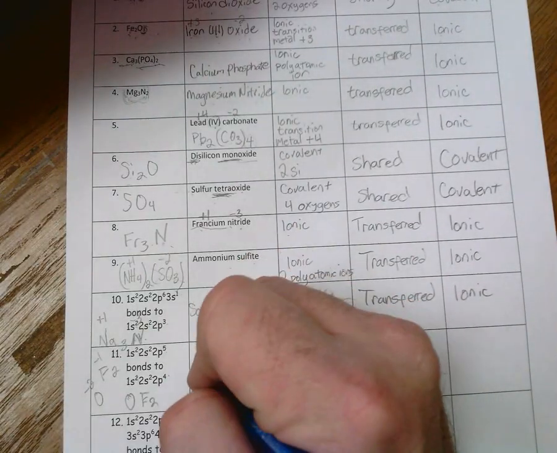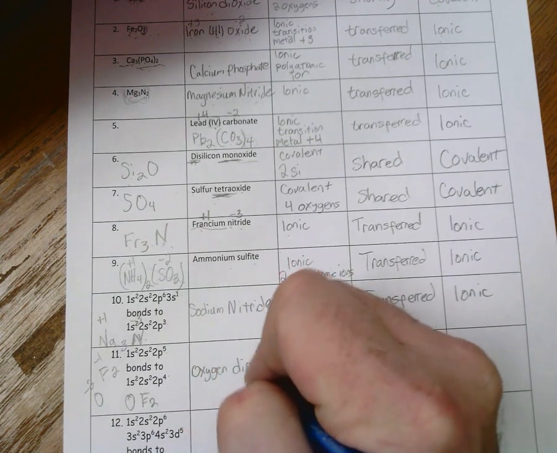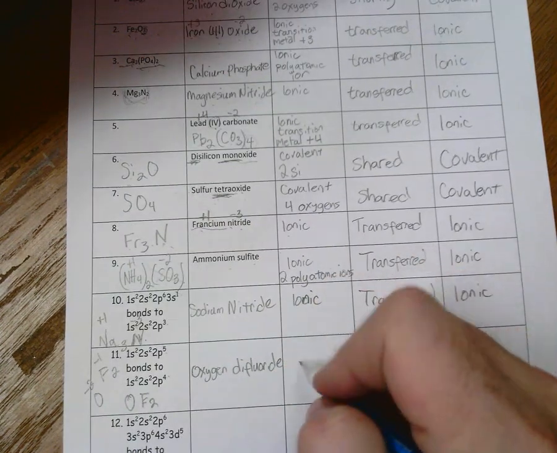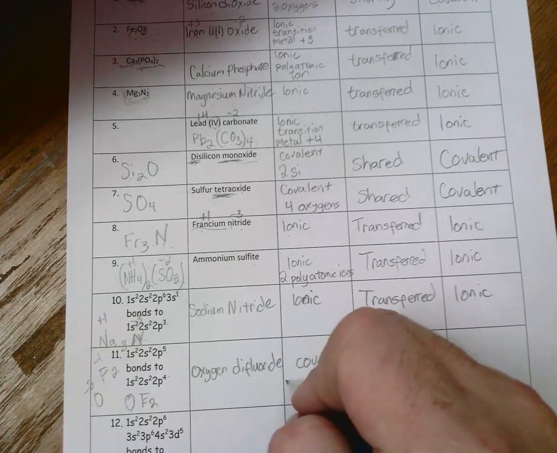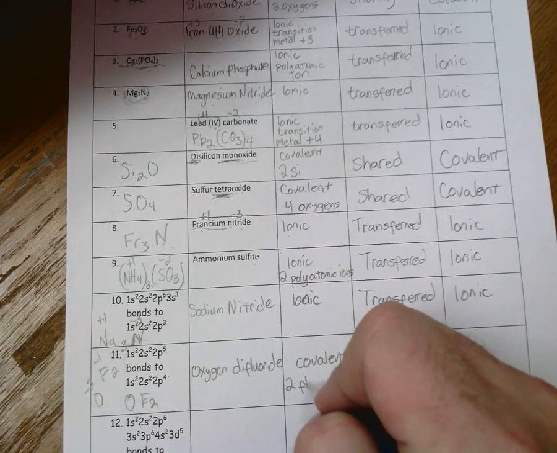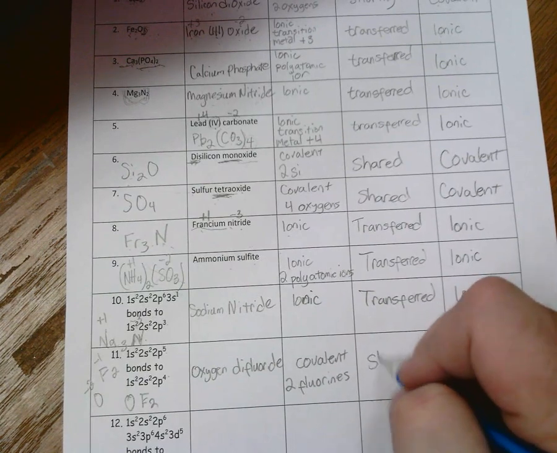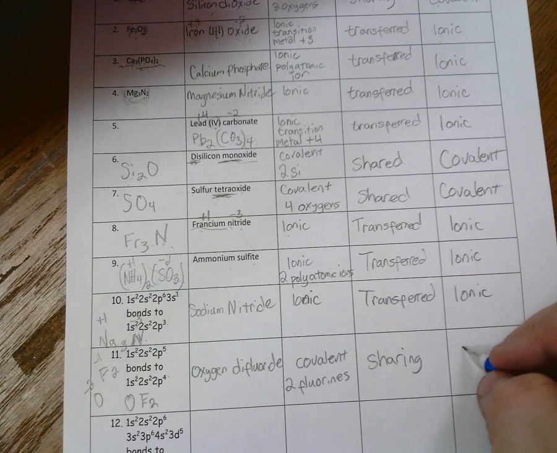Oxygen and fluorine are nonmetals, so it is oxygen difluoride. It is covalent, with 2 fluorines. They are sharing. It is covalent.